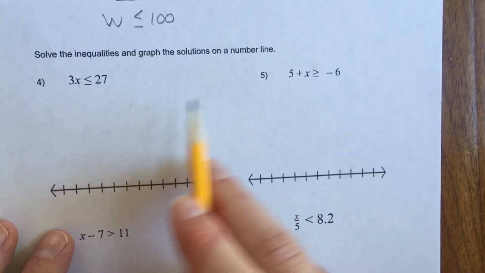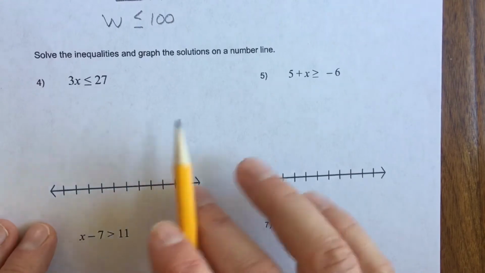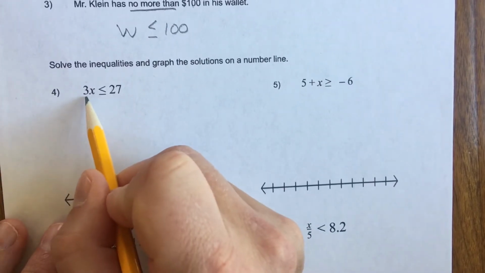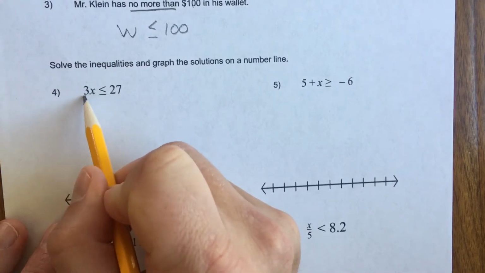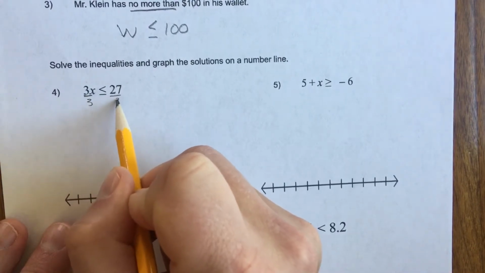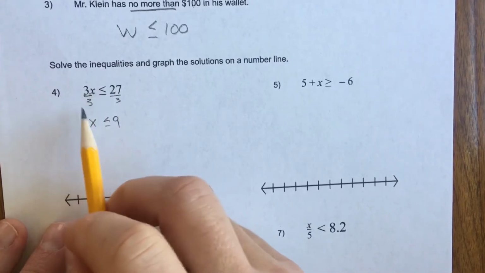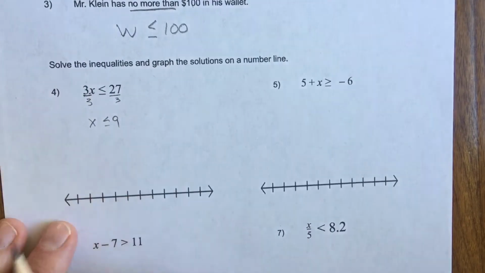Now, today what we're doing is solving these, and they're all solved by one step today. We'll increase the steps as we go. But for this one, I have 3 times x. So to get rid of that 3, I'm going to divide by 3. Divide by 3. And because we divided by a positive, nothing special here. We're going to leave the sign alone.